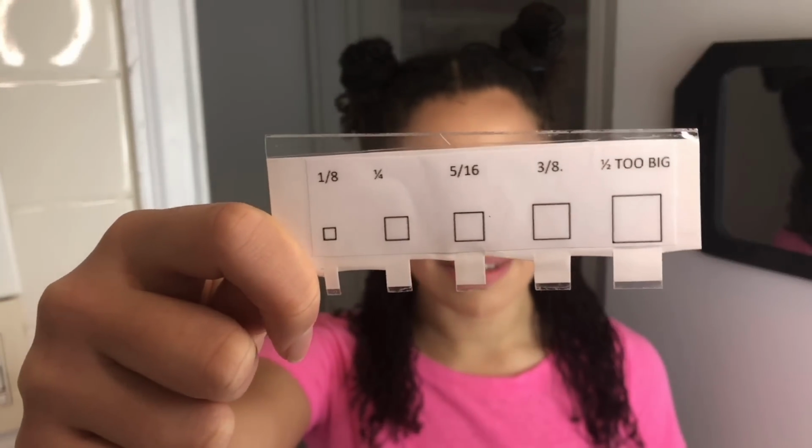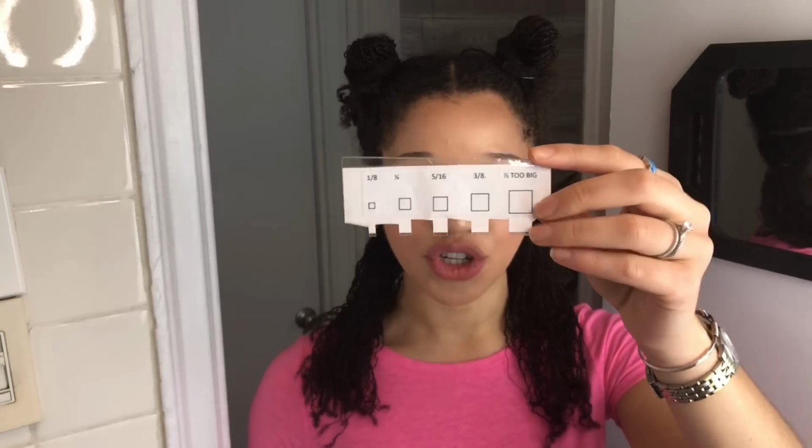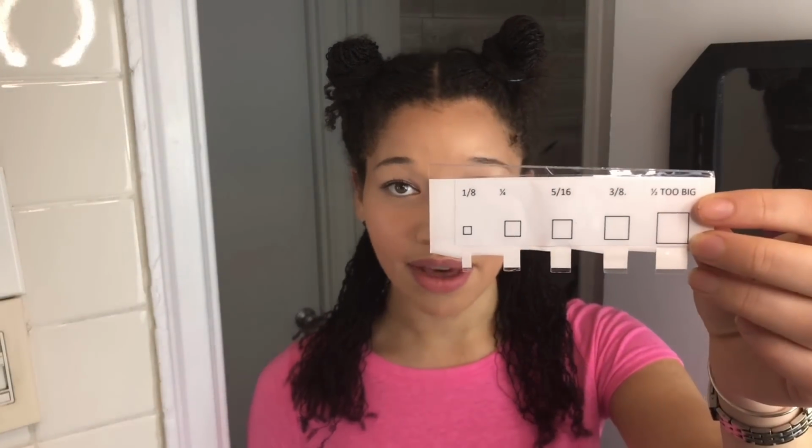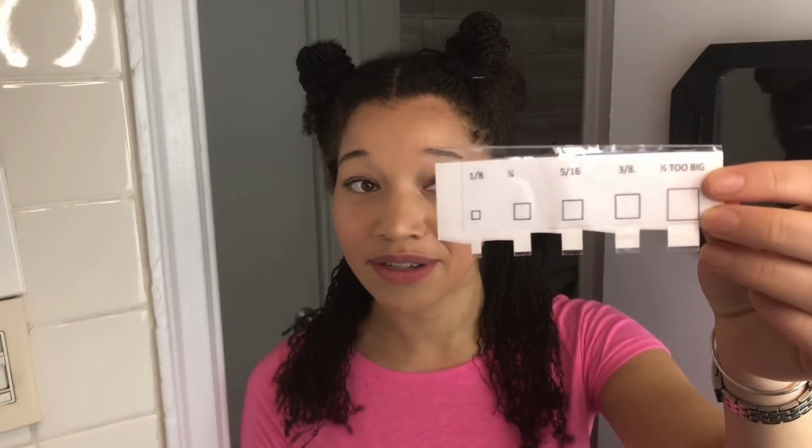So this DIY sizing tool is the visual representation of the different sizes of microlocks that I found on the internet. So the sizes go from 1/8 of an inch to 1/2 of an inch. In general, I don't think that many people use the 1/8 of an inch anymore because they're, as you can see, very small.